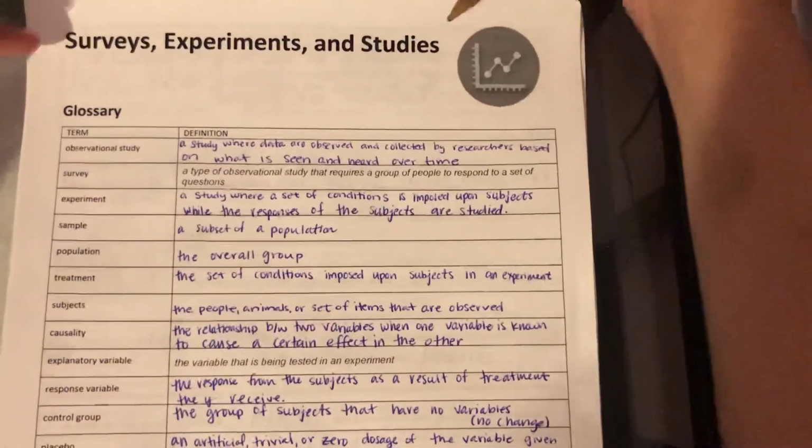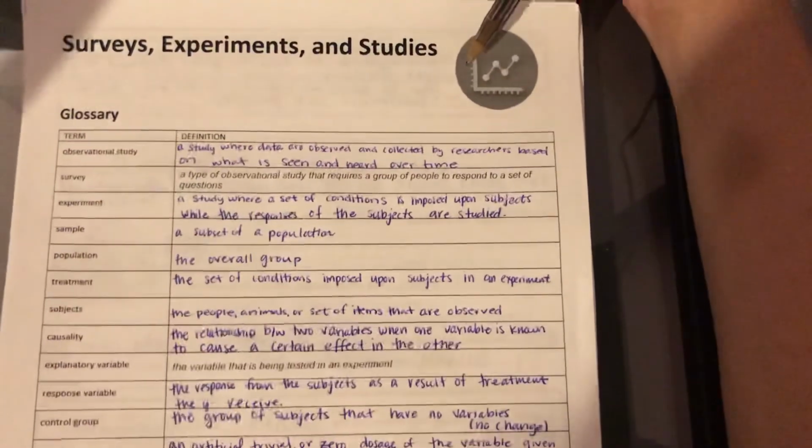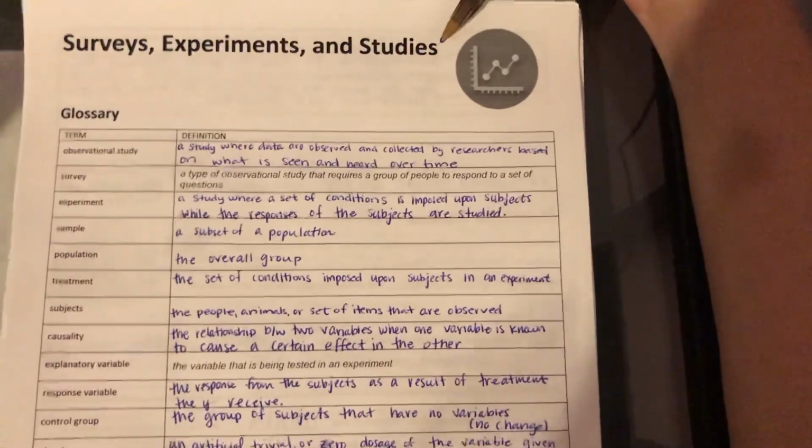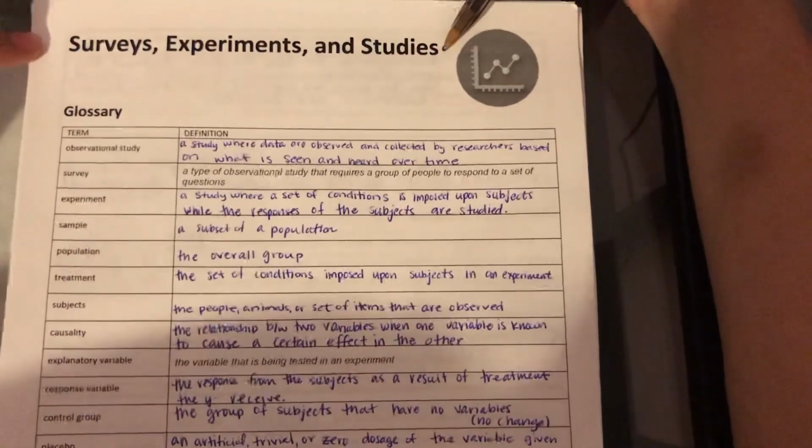Okay, so just to review, surveys, experiments, and studies is the section you should be on. So just remember, you should try your best. Get the mastery test done on that.